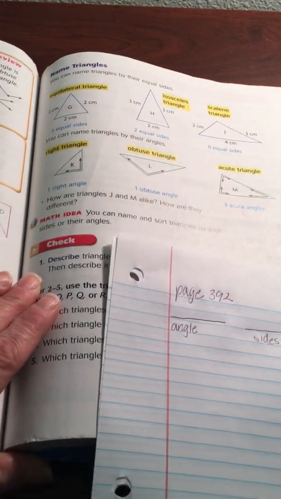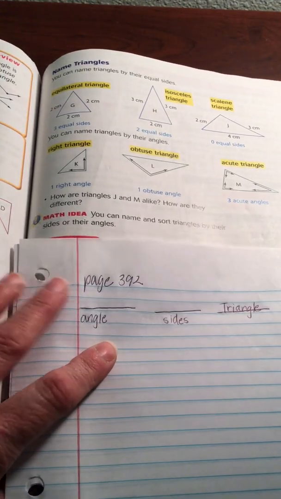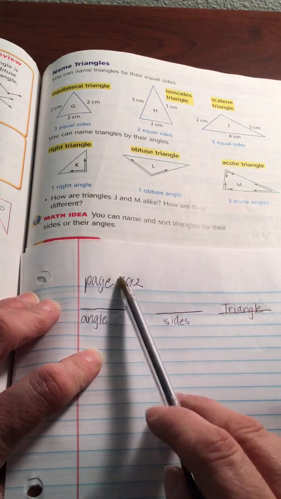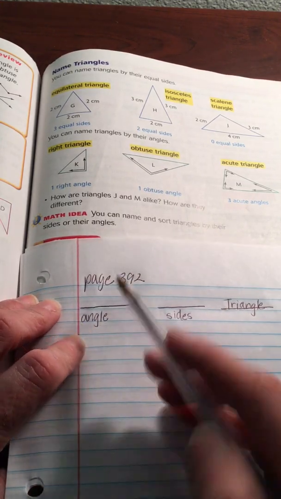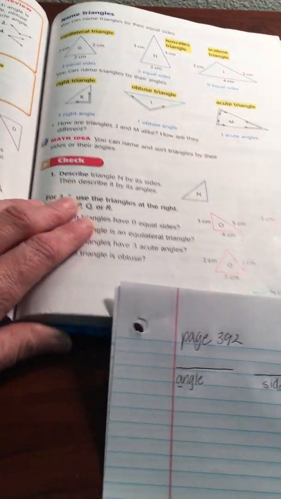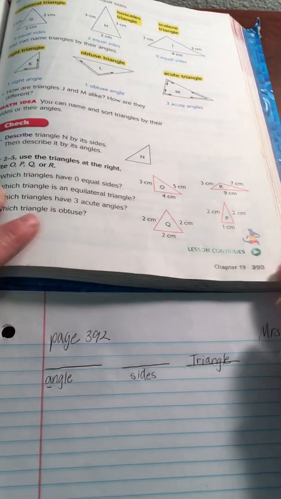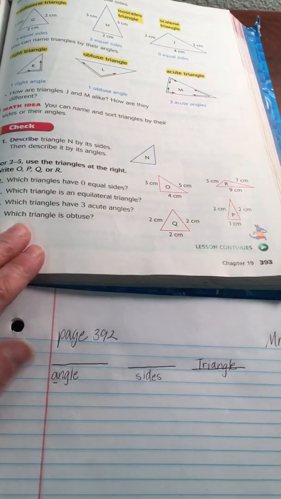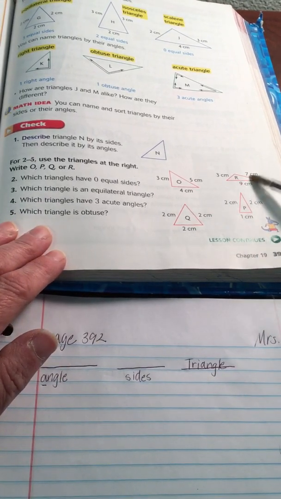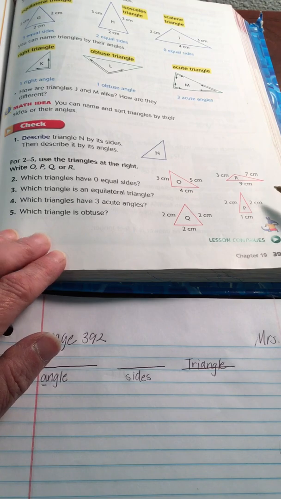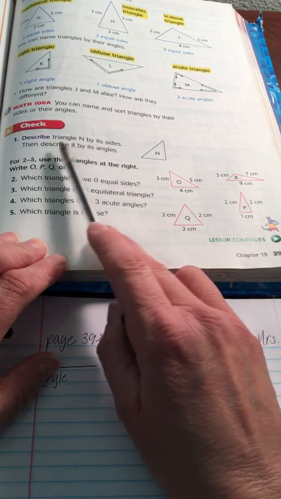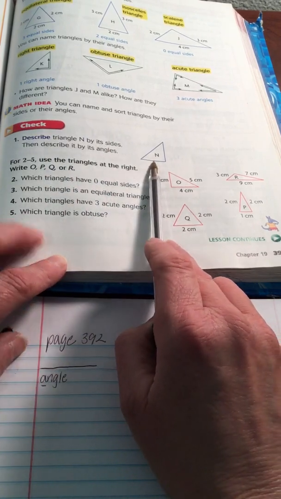Okay, now the idea that we've been talking about, naming triangles here, is you can name and sort triangles by their sides or their angles. I'm going to start with A for angle first when we do this. Okay, let's go ahead and come down here where we're going to check. And I notice over here on our page, we have many different triangles to look at. I see N, O, P, Q, and R, and some different colors and things like that. It says, describe triangle N by its sides, then describe by its angles.